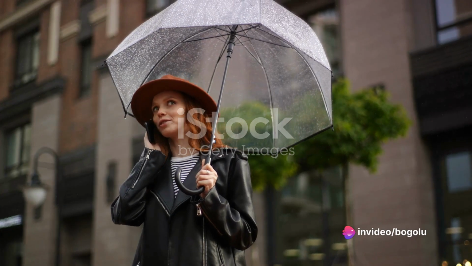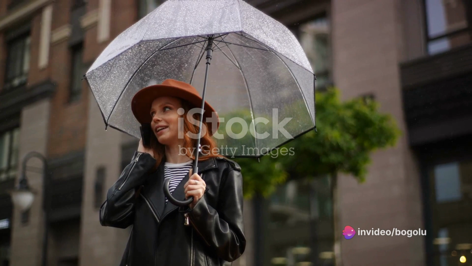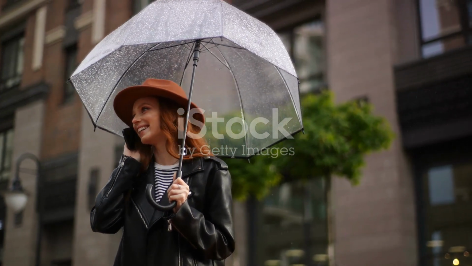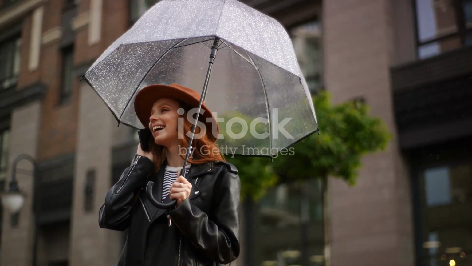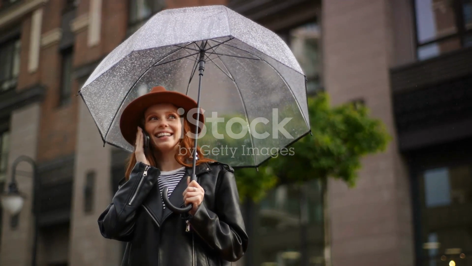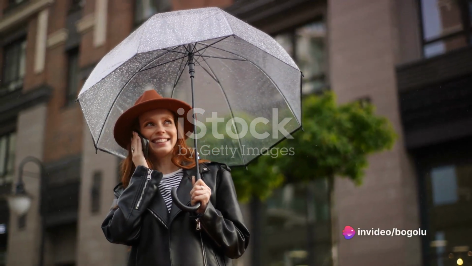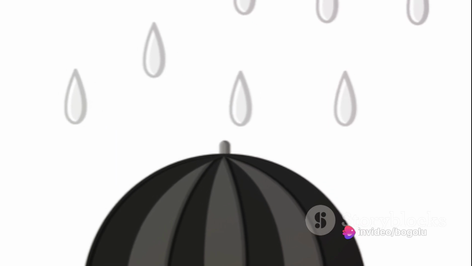First up are conditional statements, the if, elif, and else. These statements allow your program to make decisions based on certain conditions. If it's raining, you might take an umbrella. If it's sunny, maybe you'll wear a hat. In code, it looks just as simple.